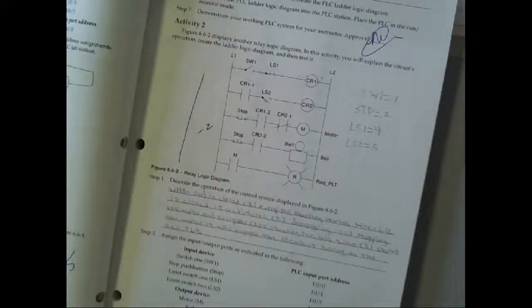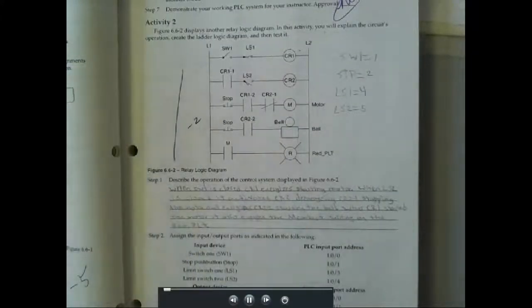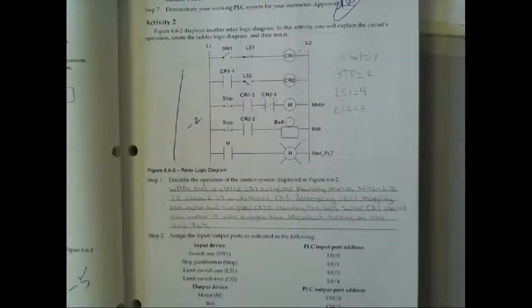You understand? Up to 255 contacts, because they use 8 bits to specify a bit number. So that means we could have 256 contacts, starting with 0.